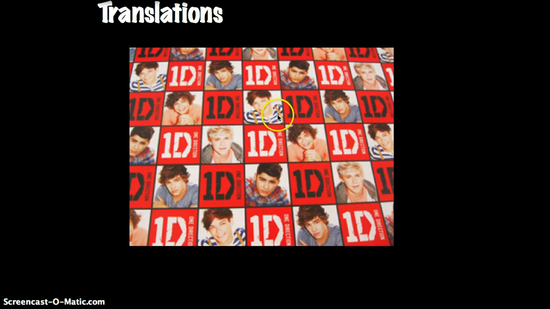For example, this one direction symbol here has been translated to the right and to the left. This picture of Harry has been translated up and to the left to get to the next picture of Harry.